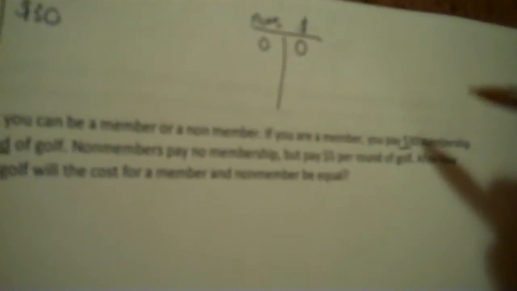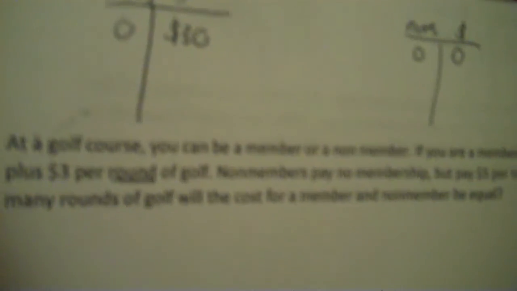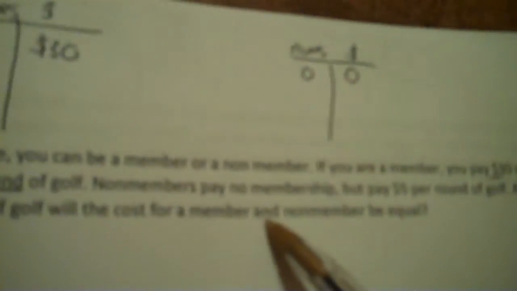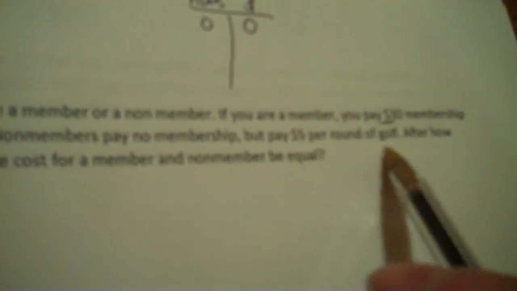At a golf course, you can be a member or a non-member. If you're a member, you pay a $30 membership plus $3 per round of golf. Non-members pay no membership but pay $5 per round of golf. How many rounds of golf will the cost for a member and non-member be equal?